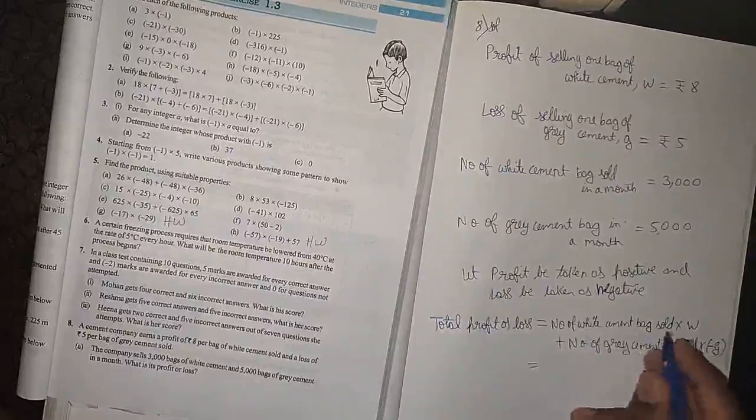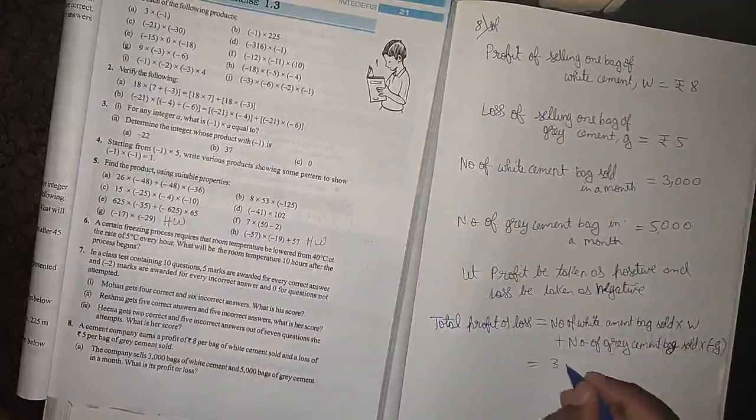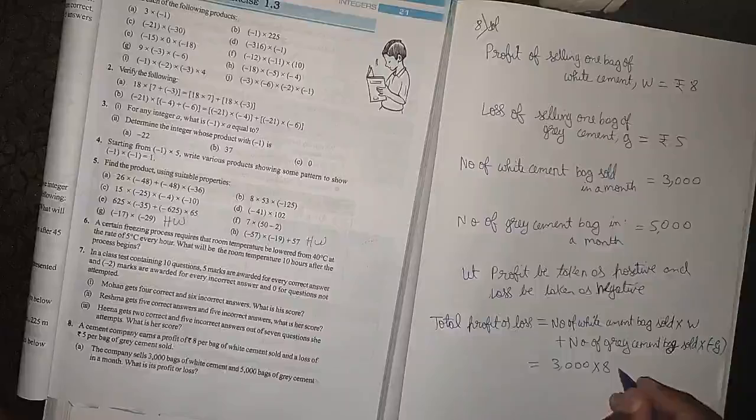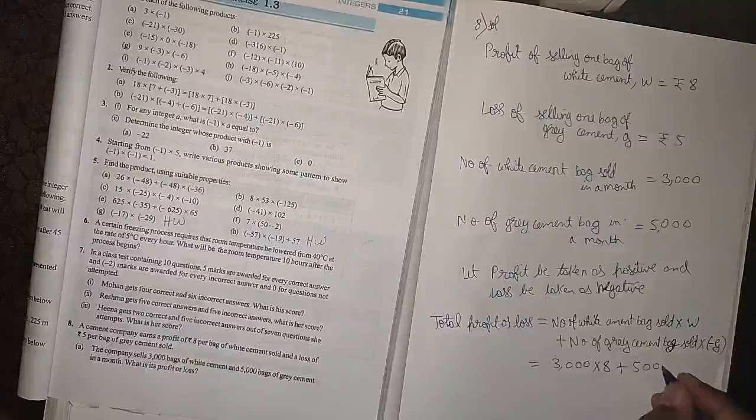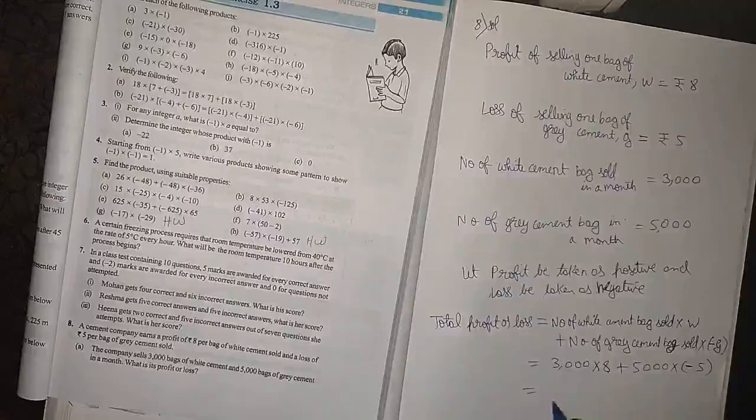Number of white cement bags is 3000 into 8, plus 5000 into minus 5. So 3 into 8 is 24, and write the 3 zeros as it is.